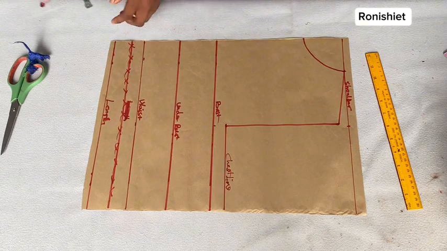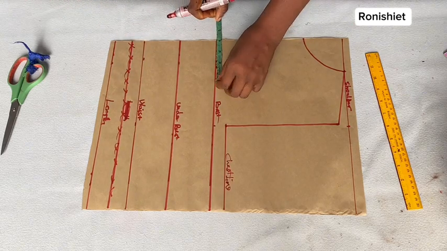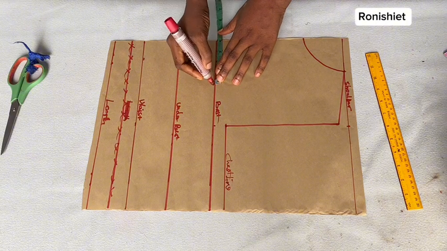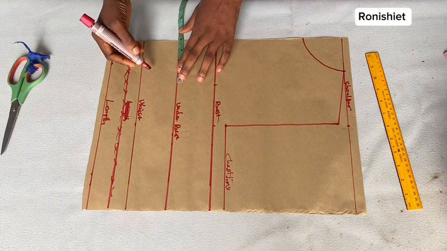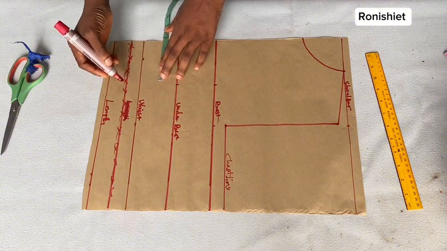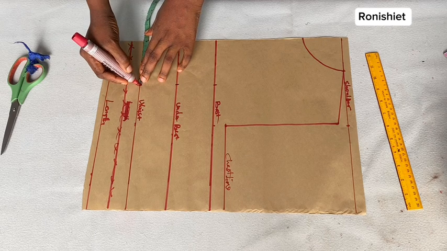So now let's come over to the center front. On the center front, we're going to divide our bust span by 2. That's our nipple to nipple measurement divided by 2. Mine was 8 inches, and dividing it by 2, I have 4.